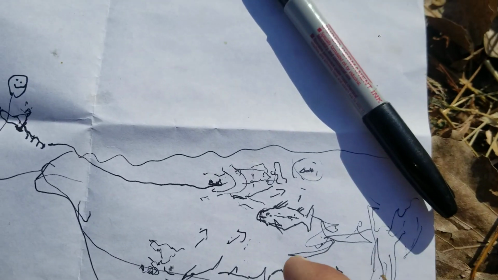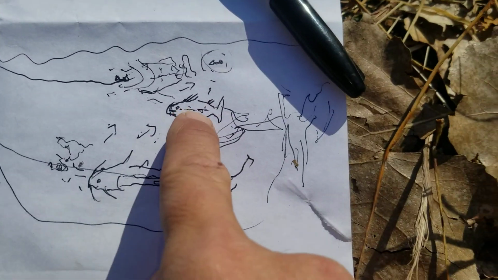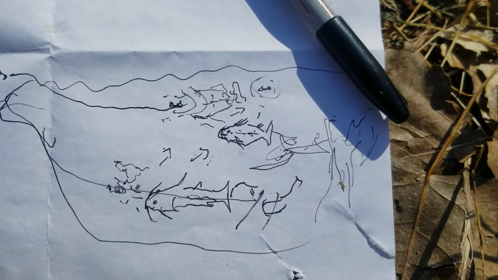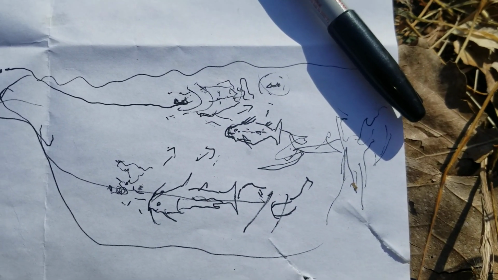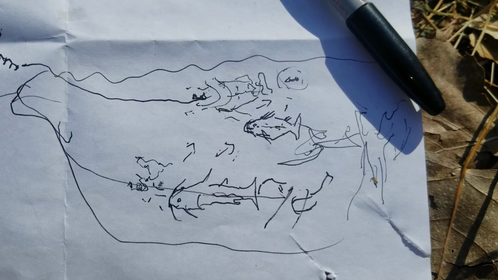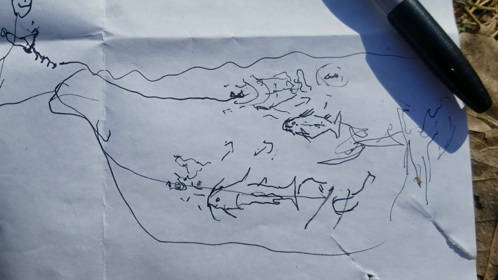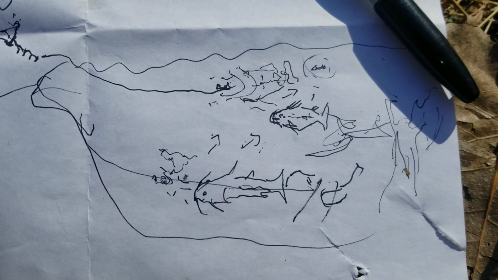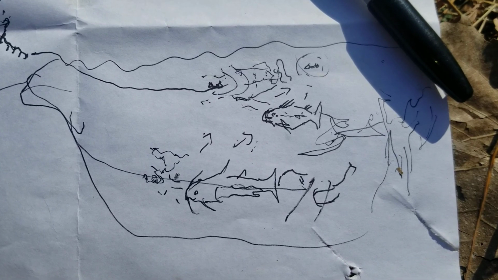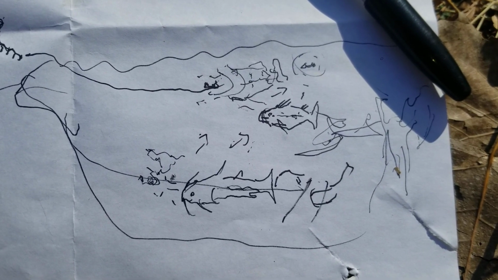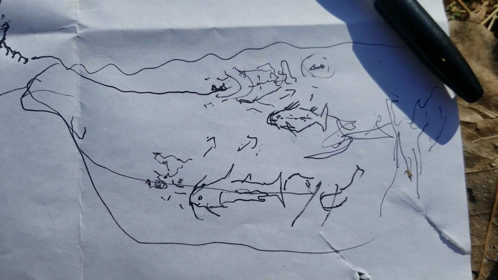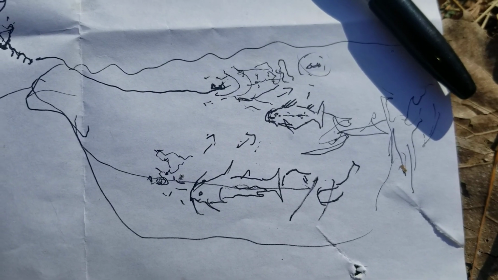Most of it gets stored in the lateral lines of the fish. And so it helps them pick up vibrations, and it helps them with their waste.